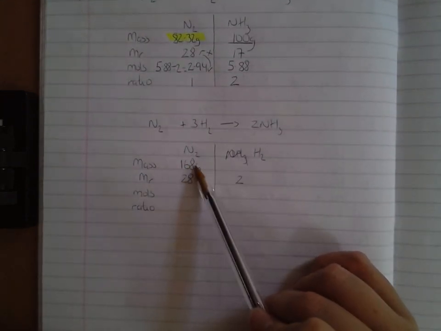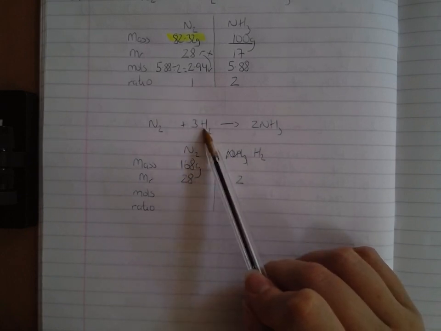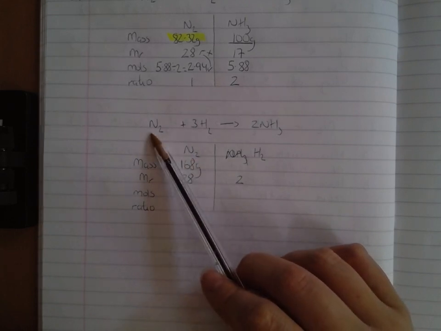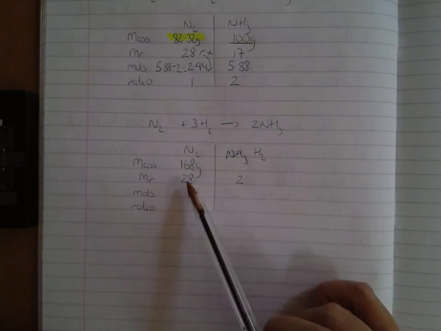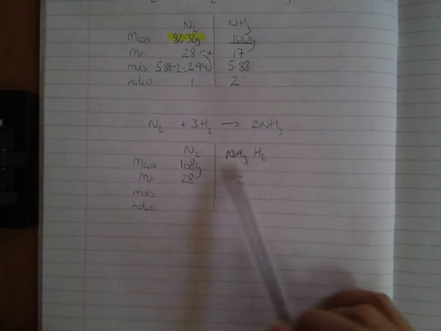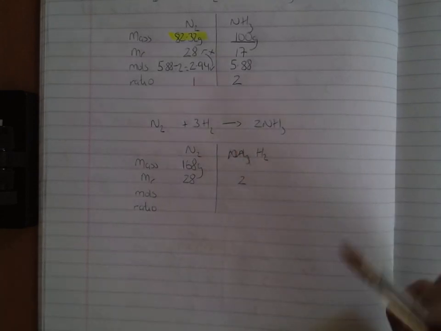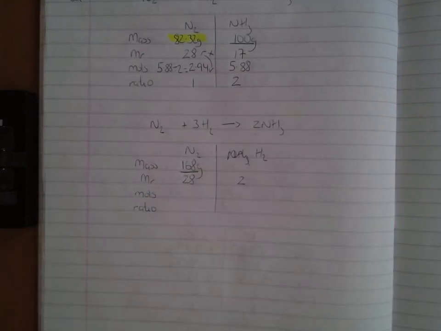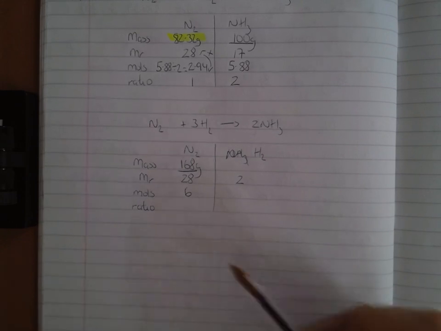I've got the mass of nitrogen as 168 grams, and I want to know how much hydrogen I would need to react with 168 grams of nitrogen. I work out the formula mass of my nitrogen, N2. I've got two nitrogens, so 14 and 14 is 28. With H2, I've got two hydrogens. Each one has a mass of 1. 1 plus 1 is 2. Then I do my moles, which is going to be 168 divided by 28, which gives me an answer of 6. Okay, I've got 6 moles of nitrogen.